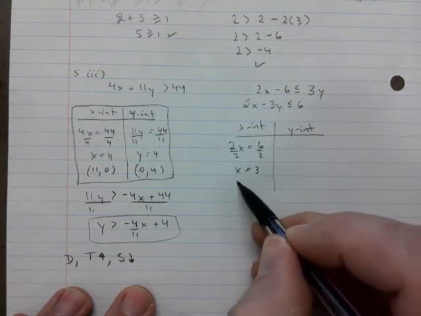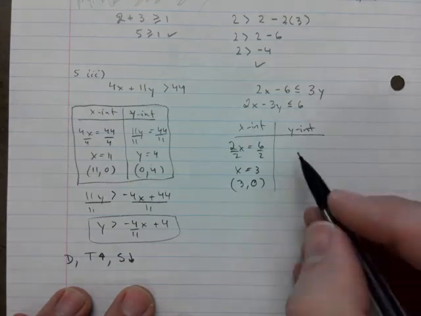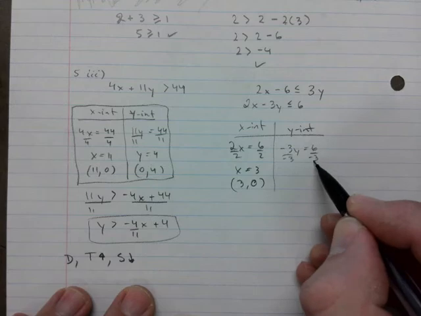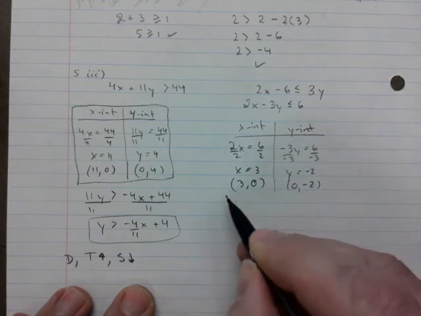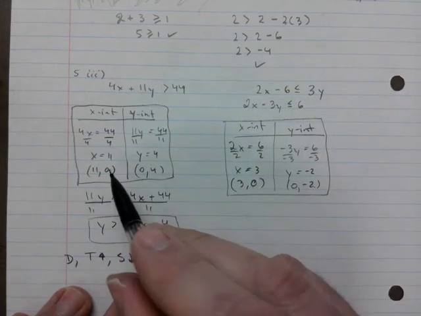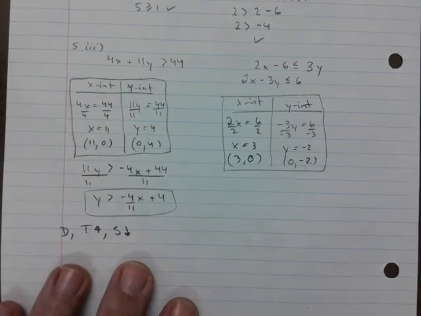X is equal to 3. So 3, 0 is that. Negative 3y is equal to 6, divide both sides by negative 3. Y is equal to negative 2, so 0, negative 2. Smaller, but then you have your 11, 0 there, right? So you need to make sure we account for that.